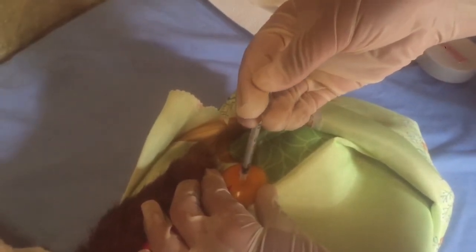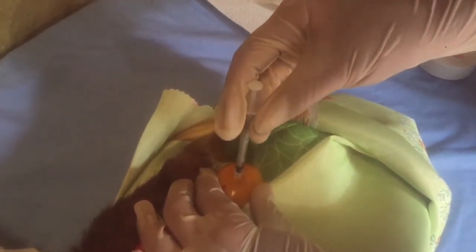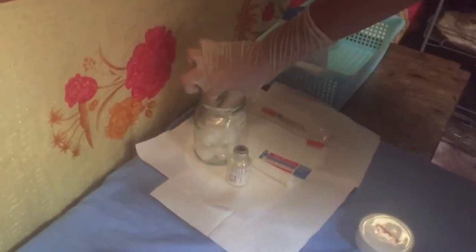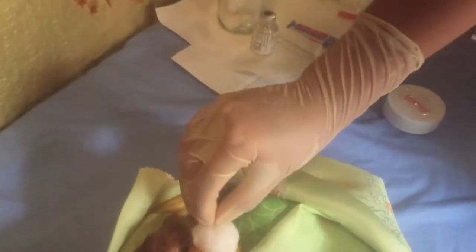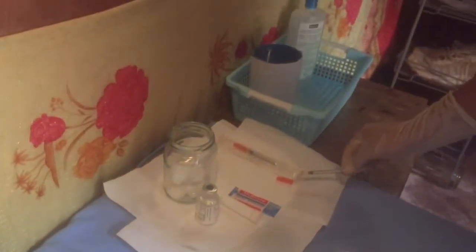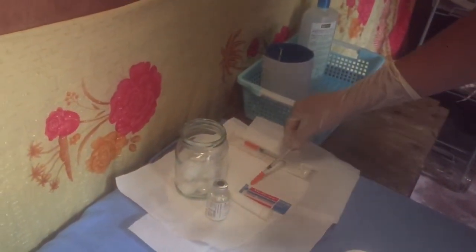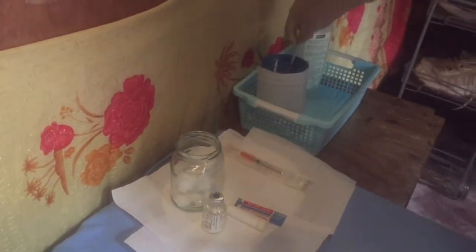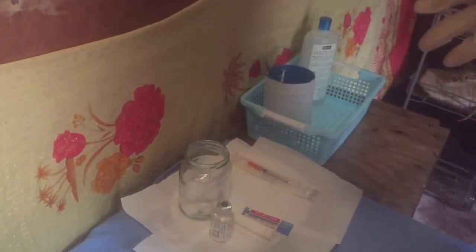Remove the needle at the same angle and make sure to discard it directly, and put a cotton and band-aid on the injection site. Covering it would prevent infection at the injection site. Make sure to put the cap on the needle and discard it properly to ensure that there is no needle stick injury.